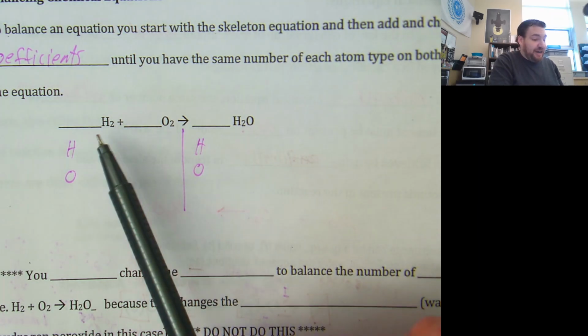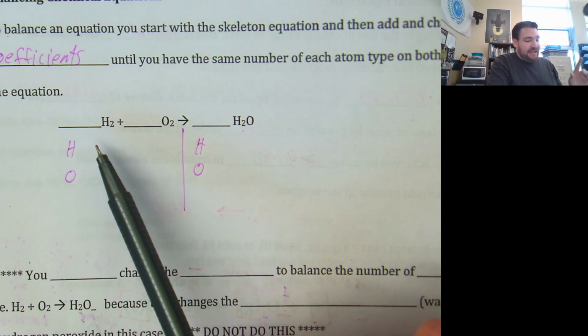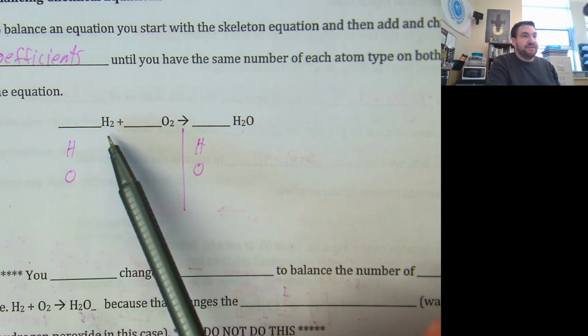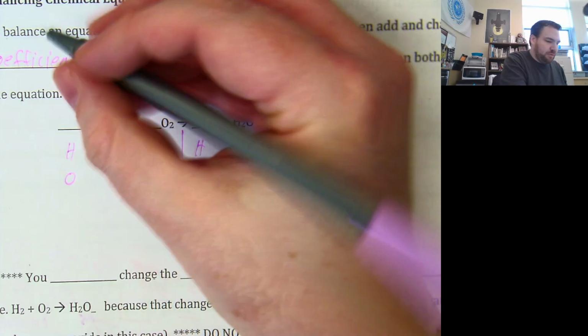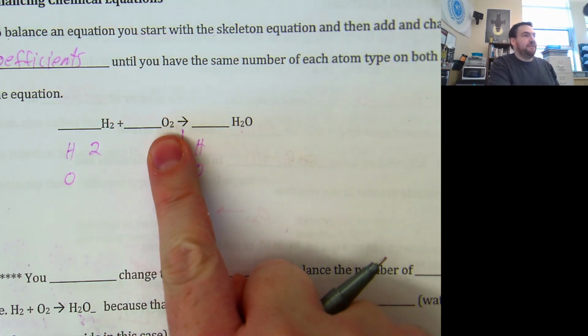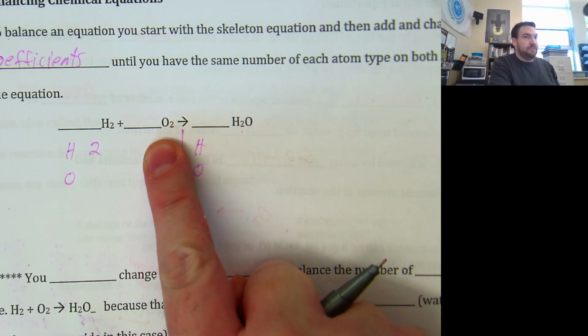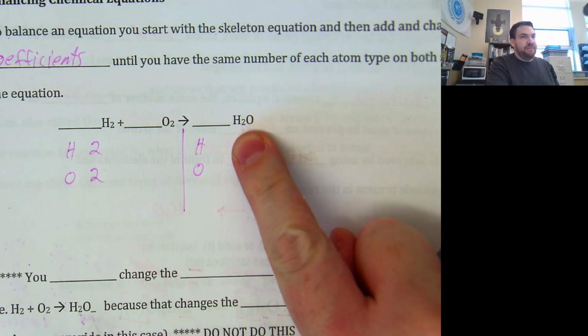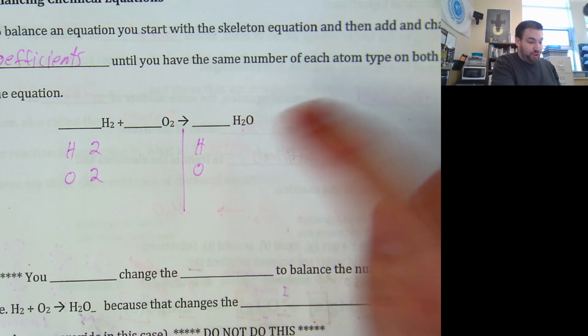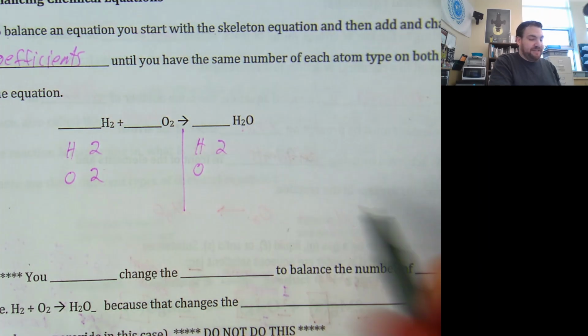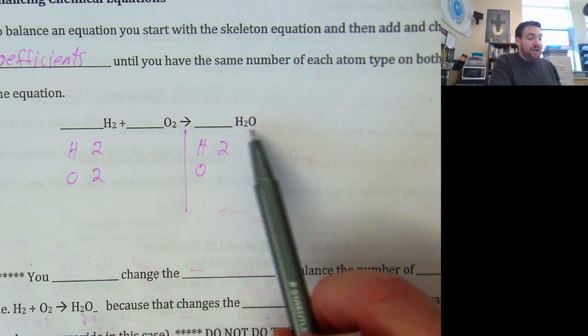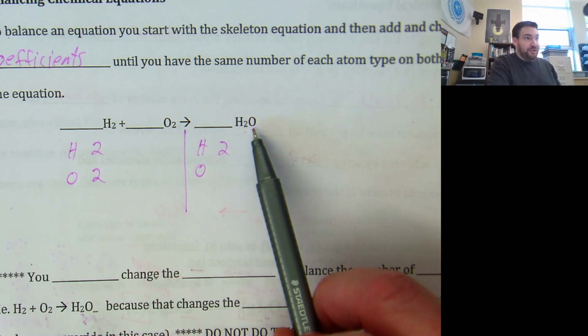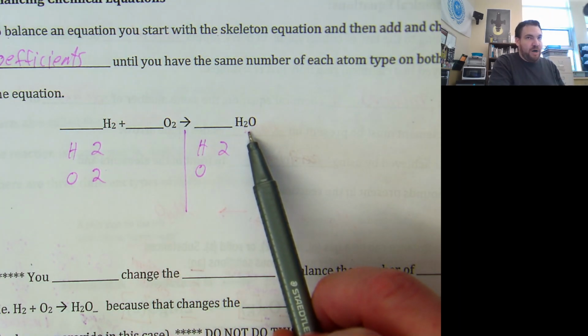As it stands right now, before I've changed anything, in the skeleton equation, how many hydrogens are present? 2. How many oxygens are on the left? Also 2. How many hydrogens are on the right? 2. That subscript next to the H means I've got 2 hydrogens. How many oxygens are present? If there's no subscript, the number is a 1.